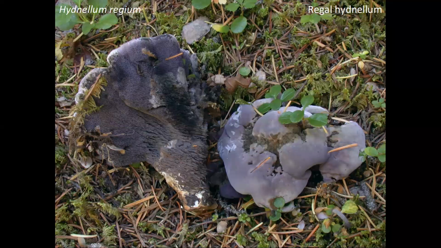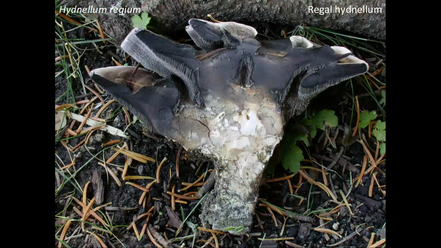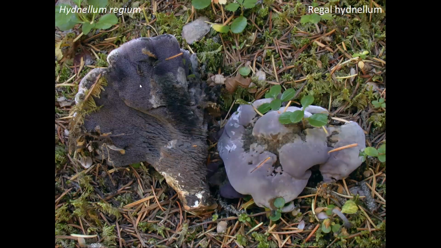And then I noticed the stem that has these cream orangey colors, and I realized that, no, that's this. So this is, in fact, Hydnellum regium. But when it's very young, it can have this very compact, blobby form to it.